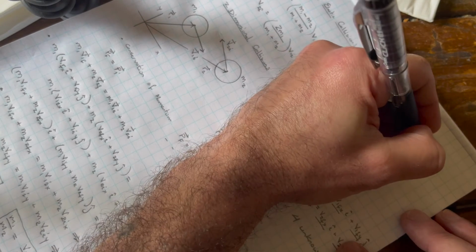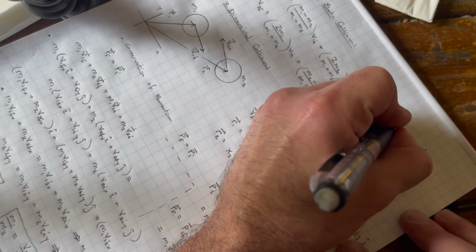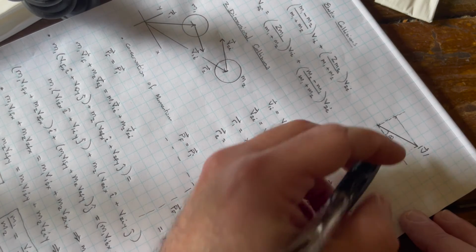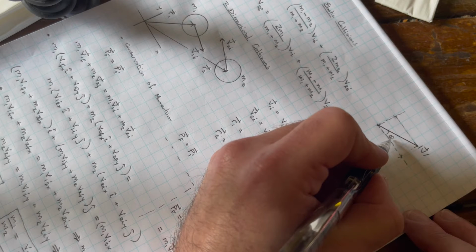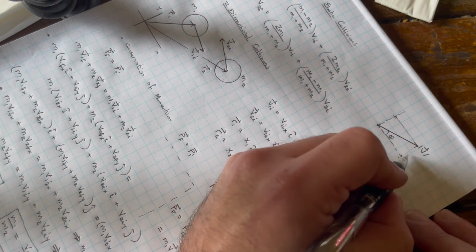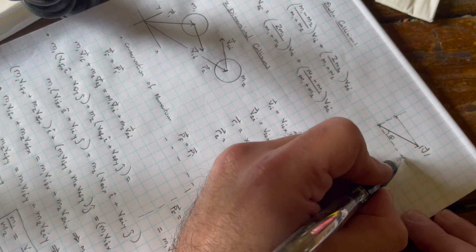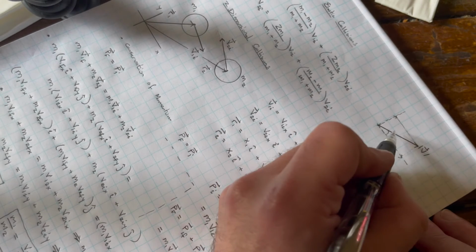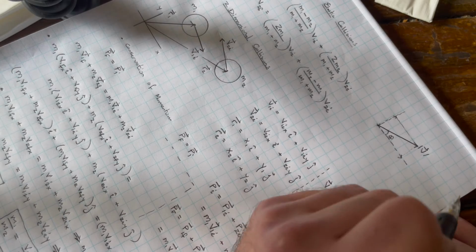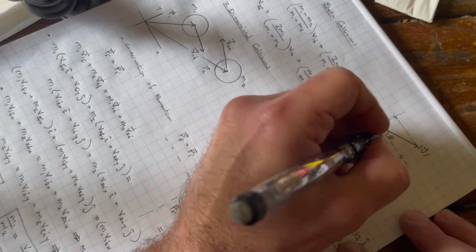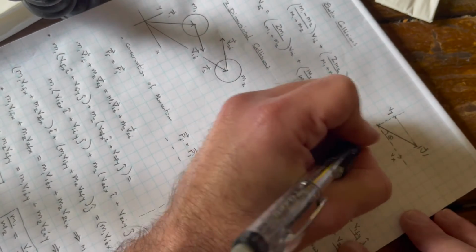So we can easily find the components of that velocity vector by looking at the cosine of theta for the x direction and the sine of theta for the y direction. Now, remember, the cosine of theta is the side adjacent over the hypotenuse, and the hypotenuse here is just the magnitude of the length of this vector, which is the magnitude of our velocity vector. And so we can write Vx and Vy.